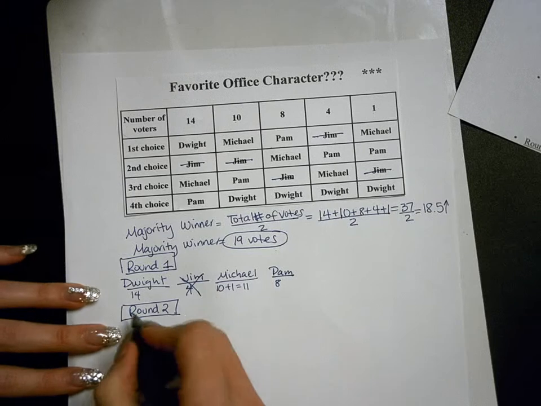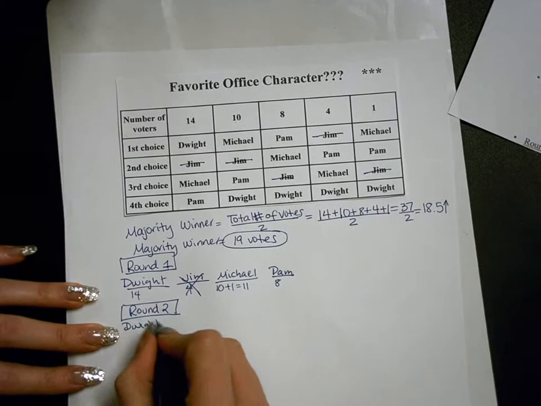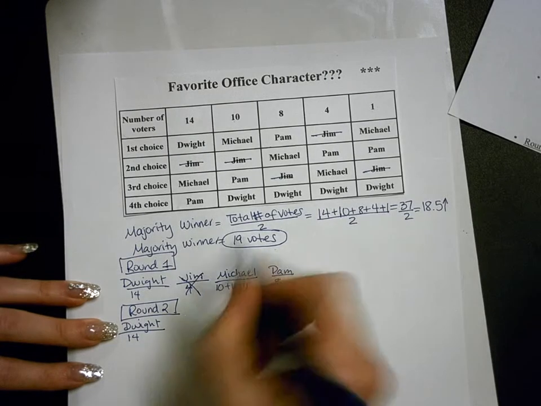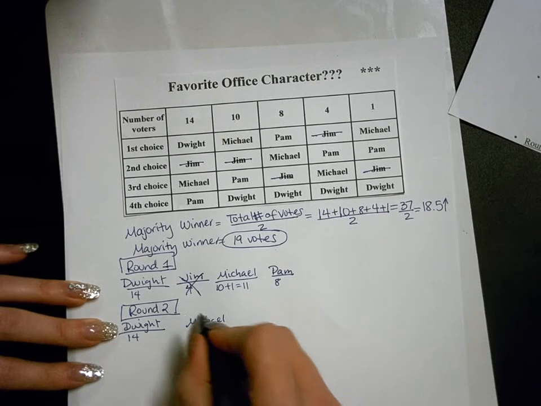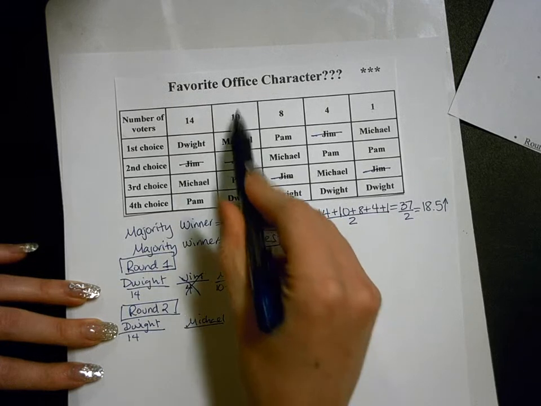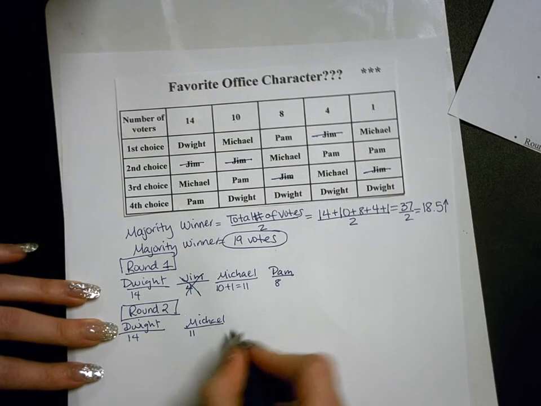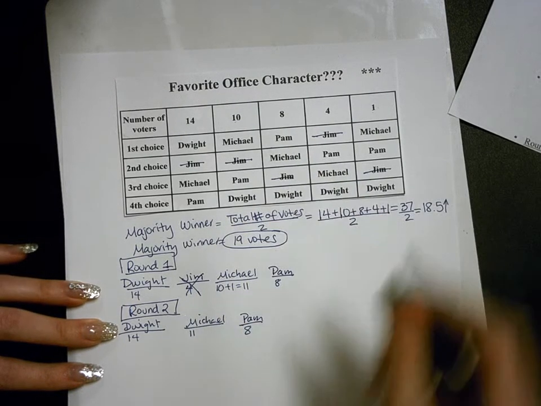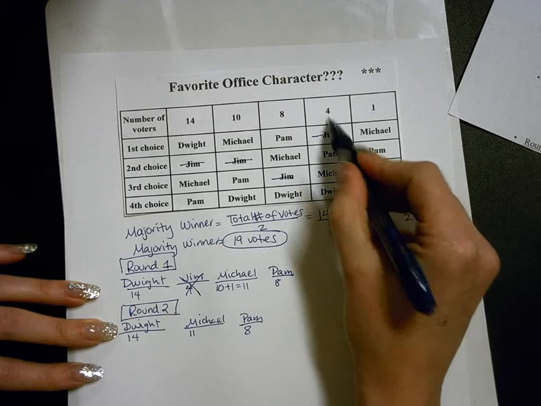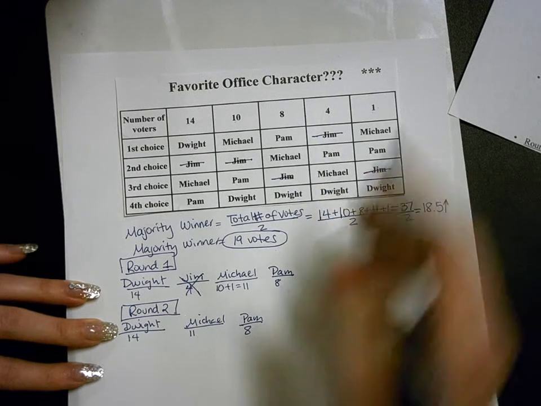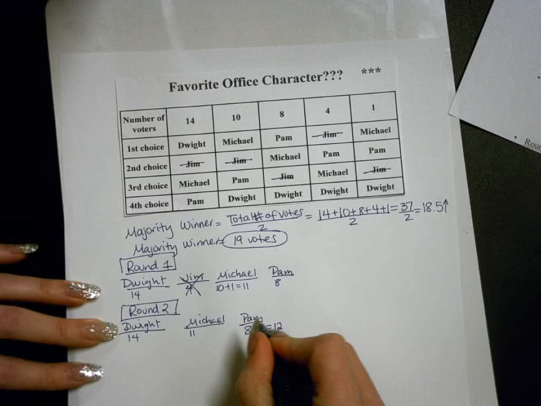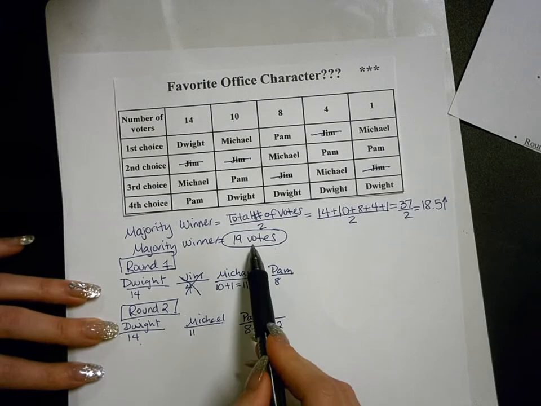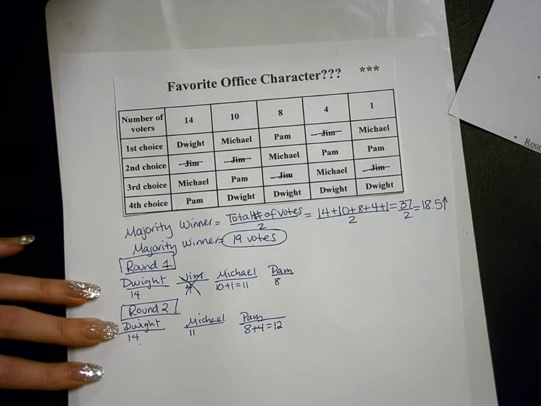Just going to adjust this. Okay. So we're going to start with Dwight. Dwight still gets 14. Move on to Michael. Michael gets the 10 and the 1, so he still has 11. And then Pam. Pam has her 8. And then these 4 votes that used to be Jim's are now distributed to Pam. So Pam picks up those extra 4 points for a total of 12. So we are still looking. Does anybody have 19 first place votes? No, no one has 19 first place votes.